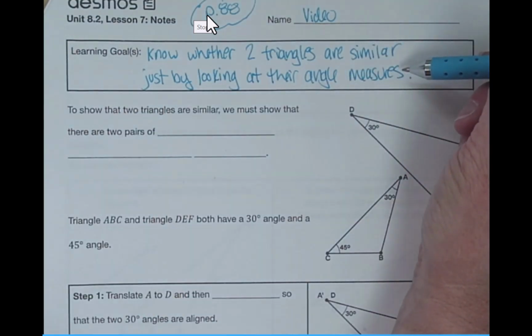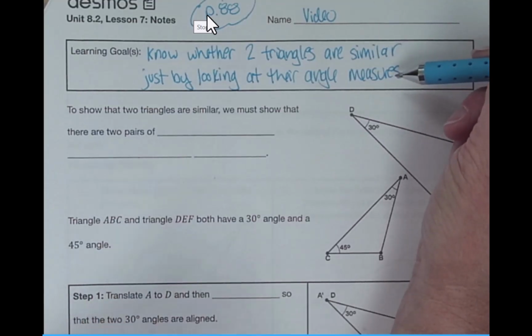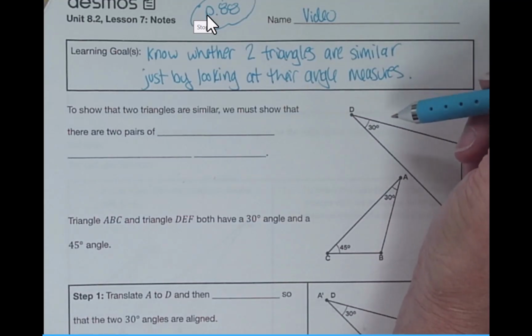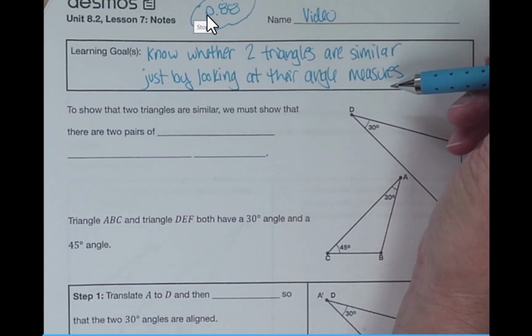In our last lesson, when we were looking at other kinds of polygons, the sides really mattered. We had to have a common scale factor. But in geometry, triangles defy a lot of rules. They're a magical shape, and to determine whether two triangles are similar, we just need to look at their angle measures. We don't need to look at their sides at all.